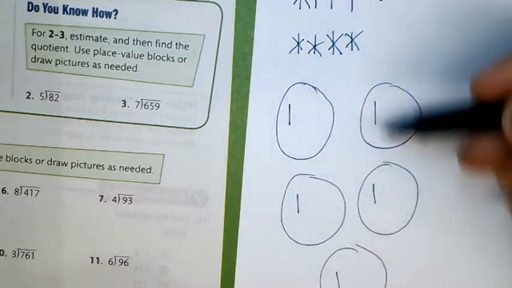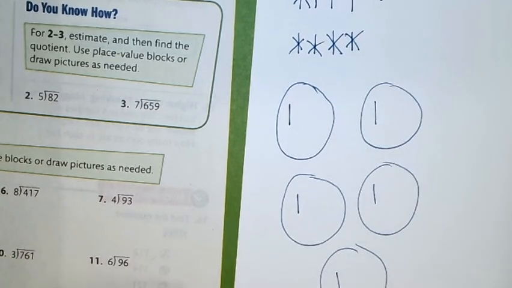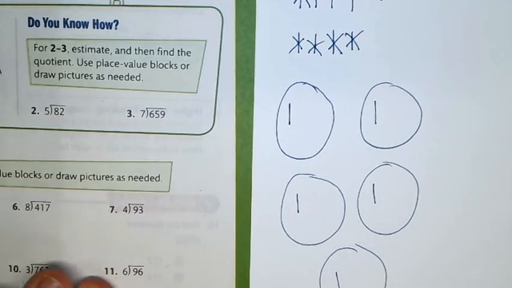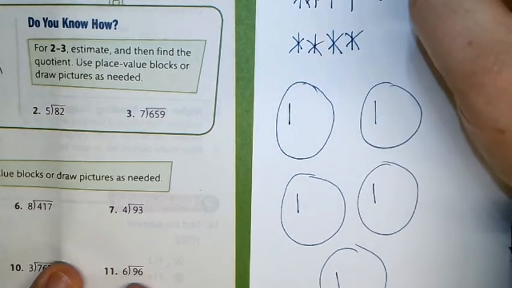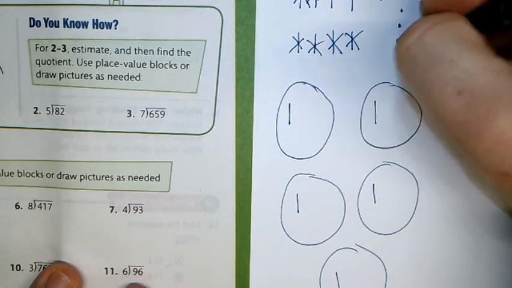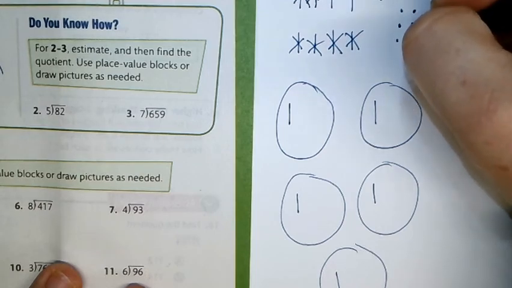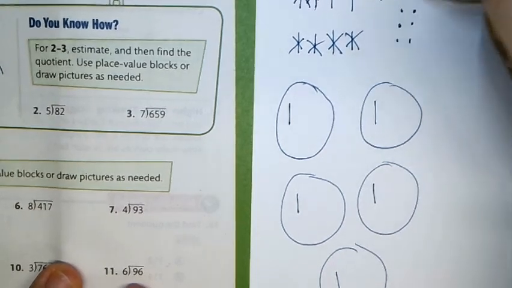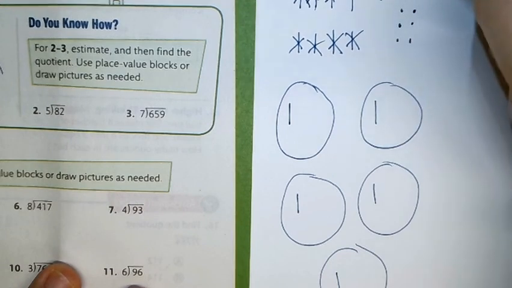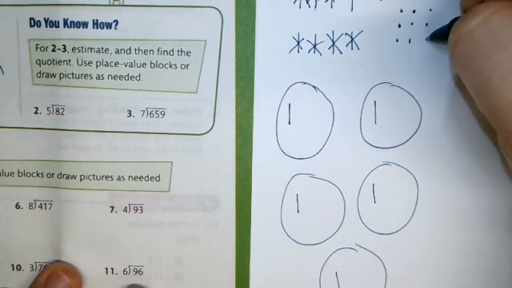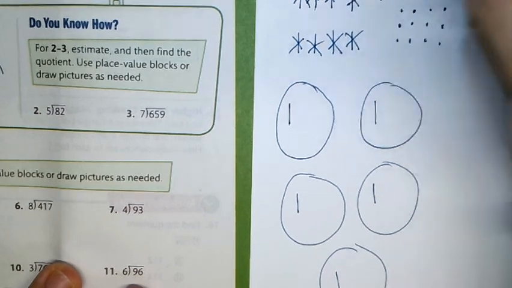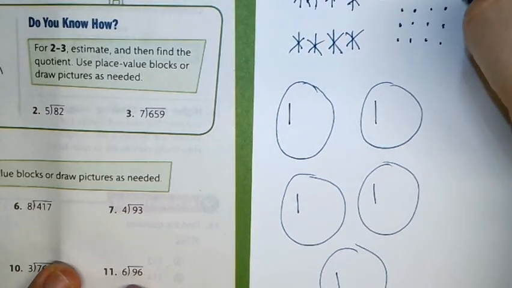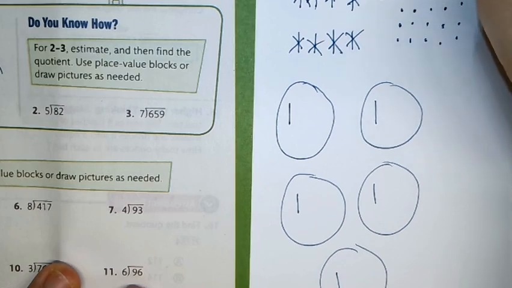Can I put them equally in these 5? Well, the answer is no. No, I cannot. So what do I need to do? I need to break these apart. So I'm going to break this one into 1, 2, 3, 4, 5, 6, 7, 8, 9, 10, because there's 10 of those, 10 of these inside of that. I got another 10. 1, 2, 3, 4, 5, 6, 7, 8, 9, 10. And then I need one more, right? 1, 2, 3, 4, 5, 6, 7, 8, 9, 10.